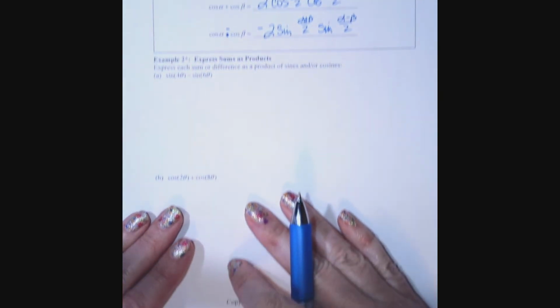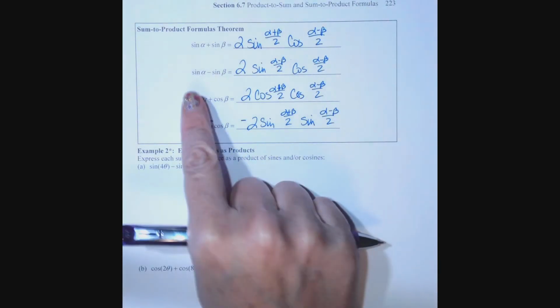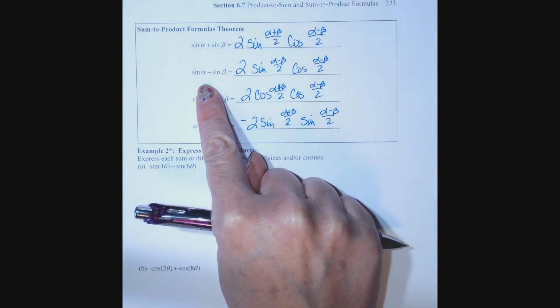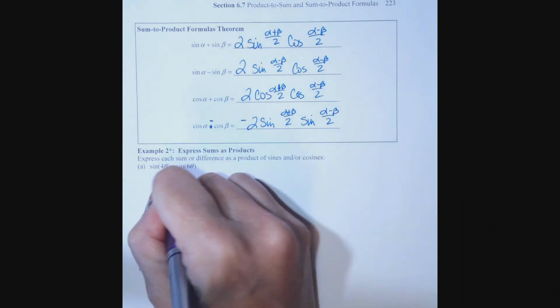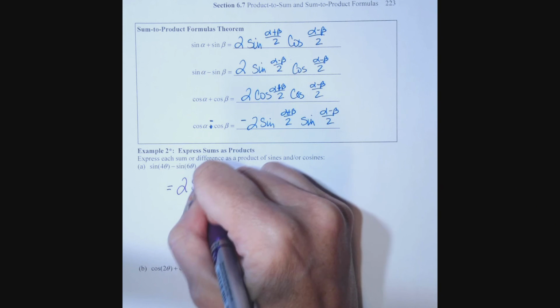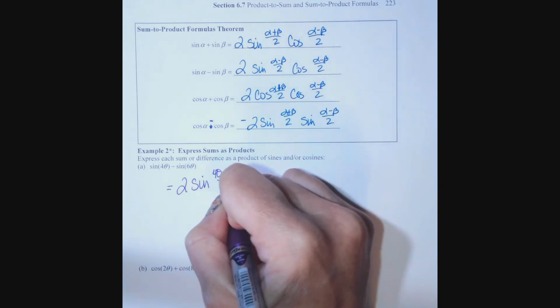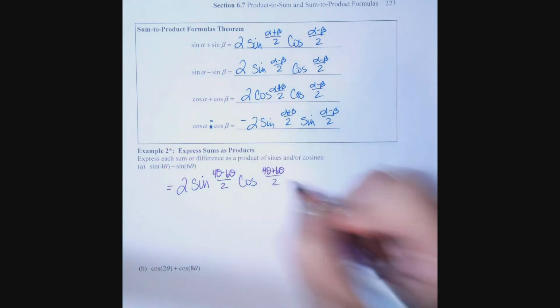All right, let's do a couple of these. Sine of 4 theta minus sine of 6 theta. Well, sine minus sine is our second sum to product formula, where in this case 4 theta is the first angle, 6 theta is the second. So here's what that needs to look like. 2 times the sine of the difference, 4 theta minus 6 theta over 2, times the cosine of the sum, 4 theta plus 6 theta over 2.